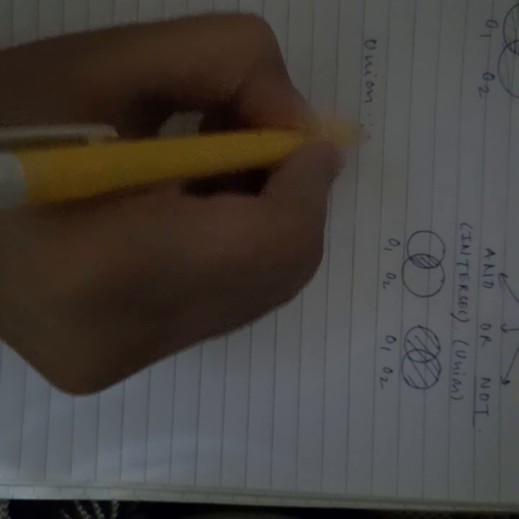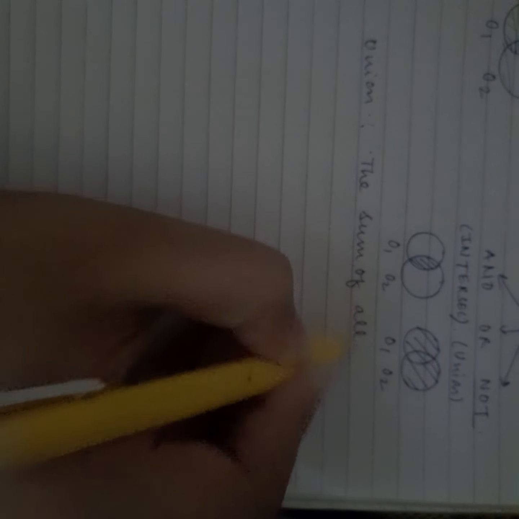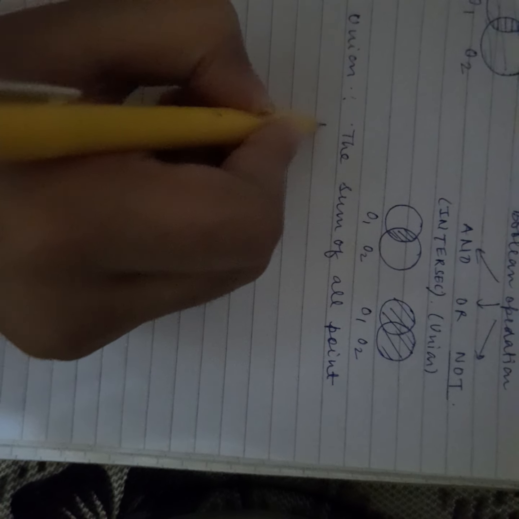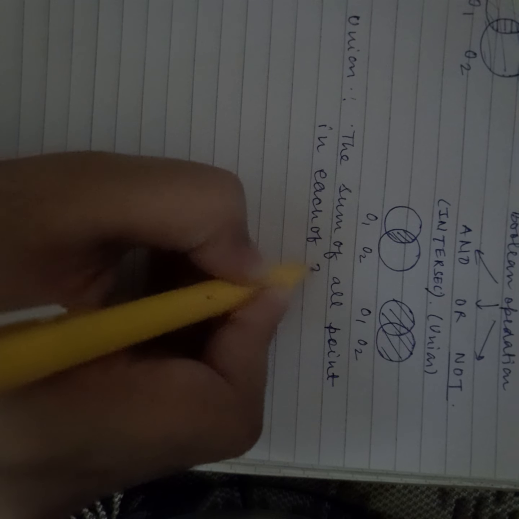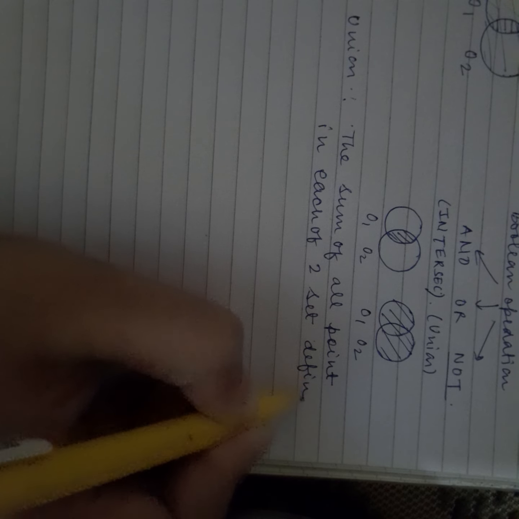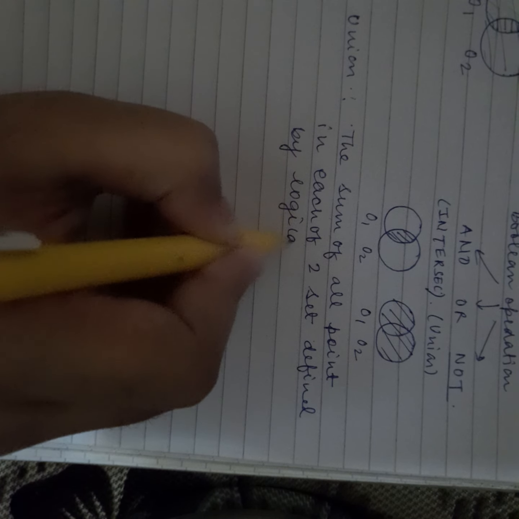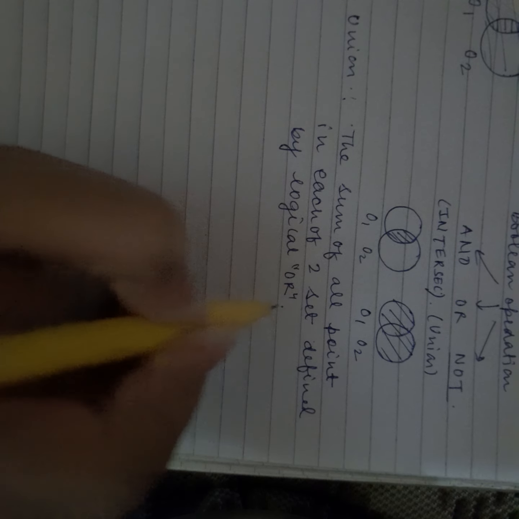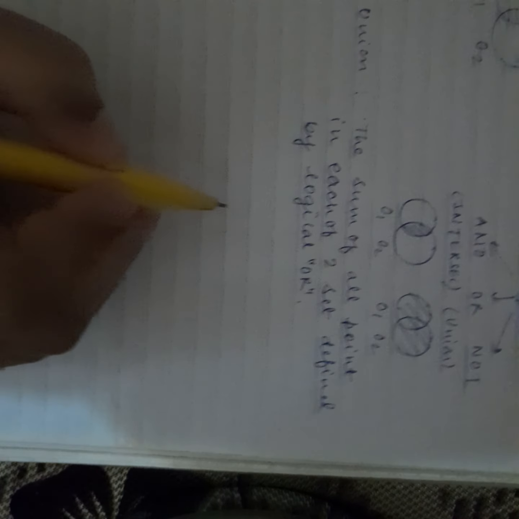Let us write its definition: the sum of all points in each of two sets defined by logical OR. It says that the sum of all points in each of the two sets is defined by logical OR.